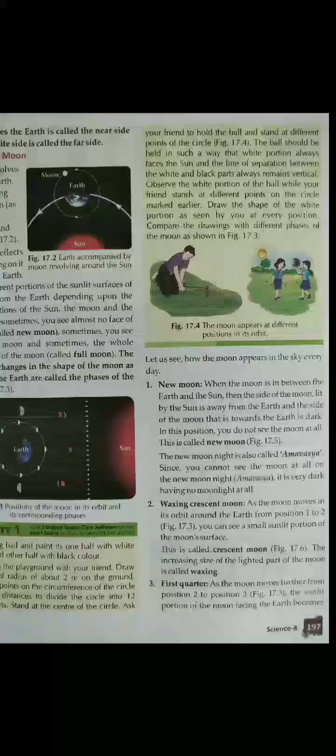Next we have the waxing crescent moon. As the moon moves in its orbit around the earth from position 1 to 2 in figure number 17.3, you can see a small sunlit portion of the moon's surface. This is called the crescent moon. The increasing size of the lightened part of the moon is called the waxing.